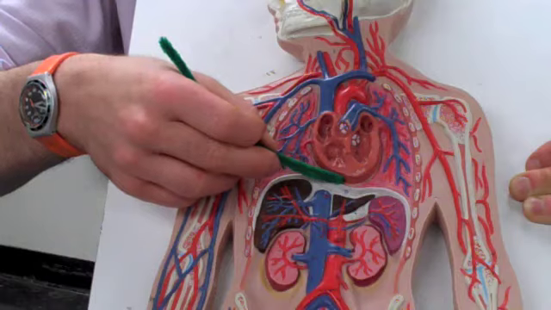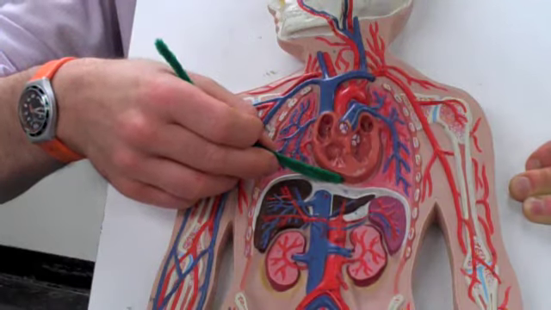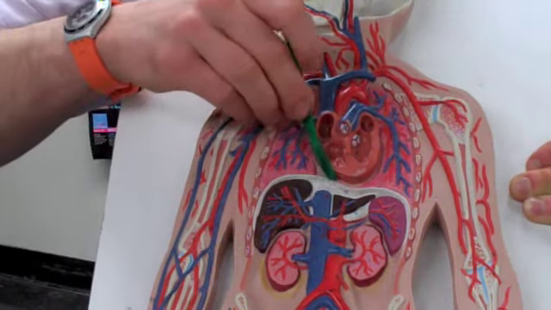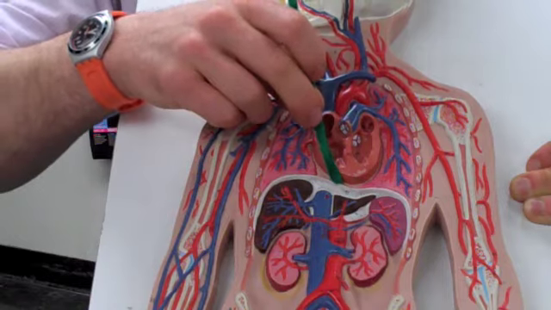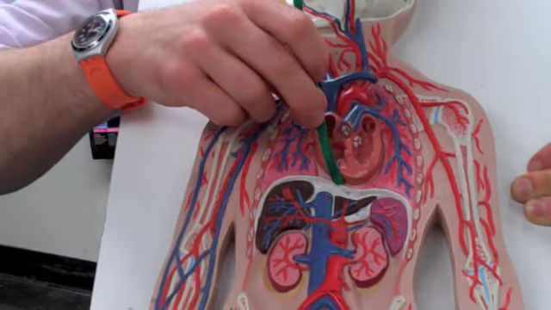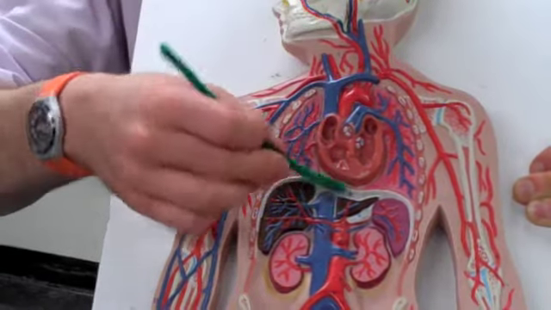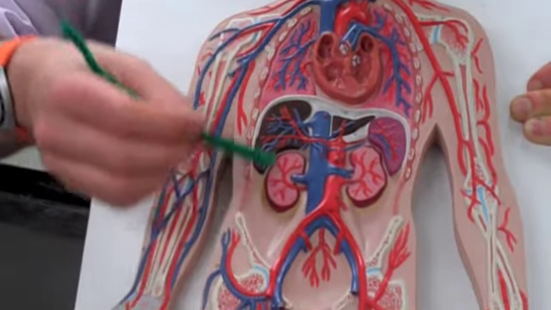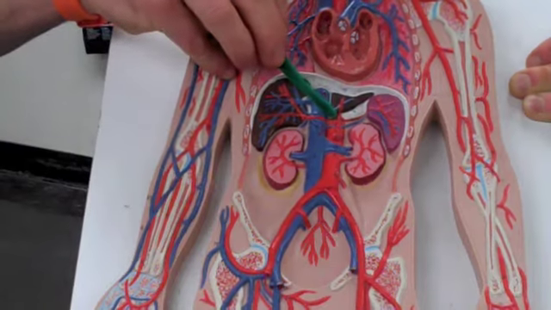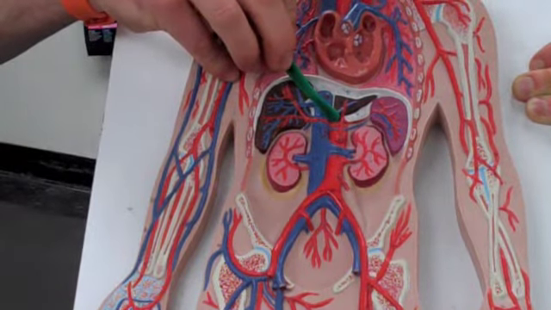Let's go back to the arteries in the abdominal area and the lower extremities. So we pierce the diaphragm. The descending aorta changes its name from the thoracic aorta to the abdominal aorta. So this here is the abdominal aorta. One of the first offshoots we have is the celiac trunk. It looks like a little cross.